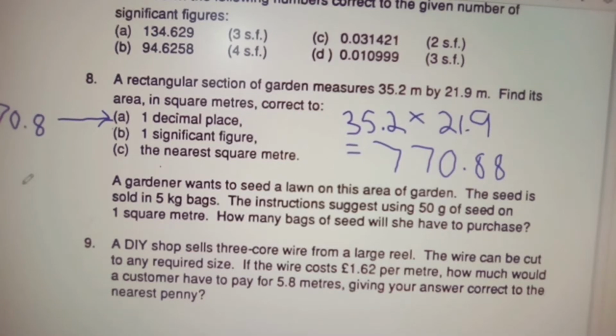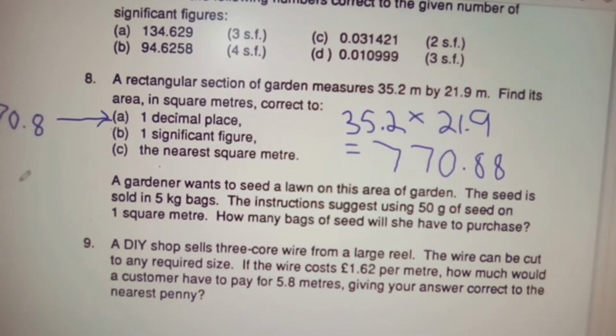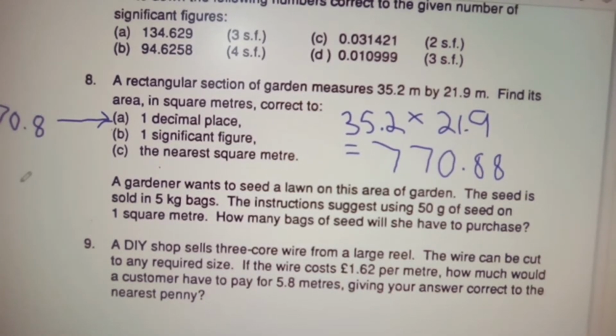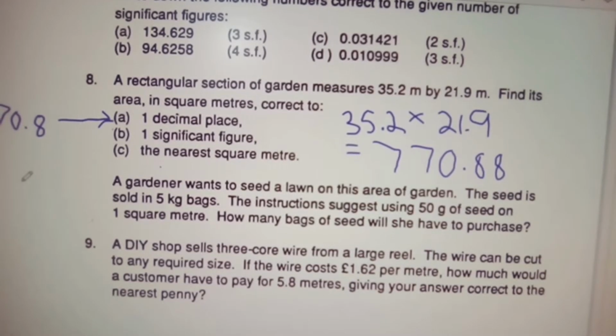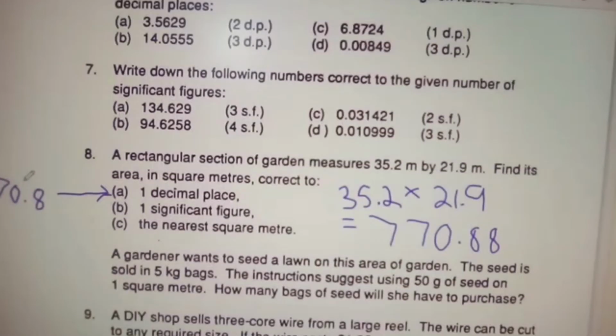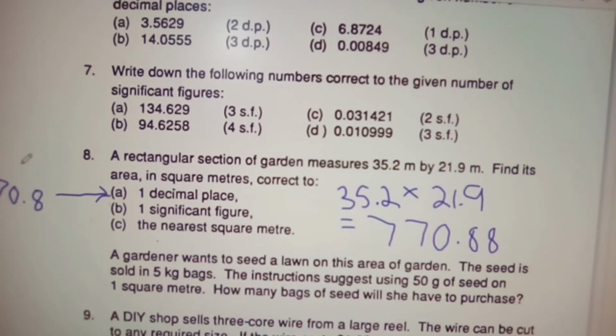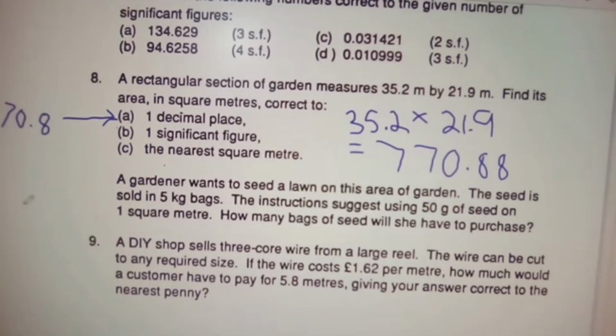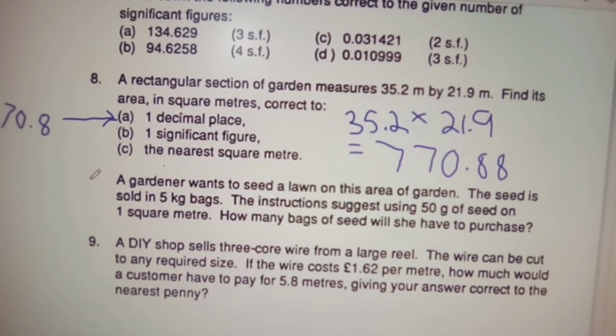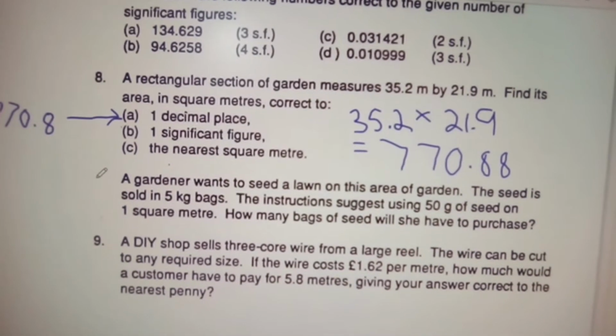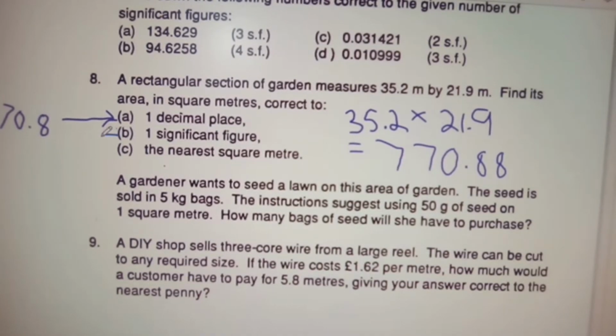The figure that I would be left with. One significant figure.